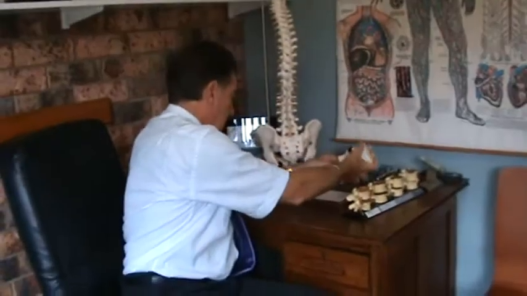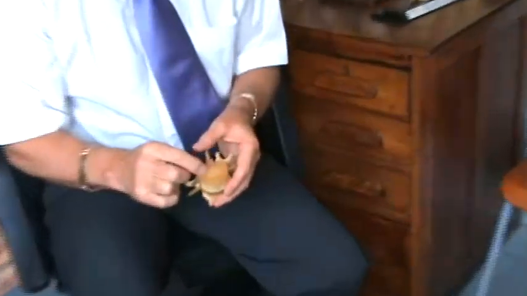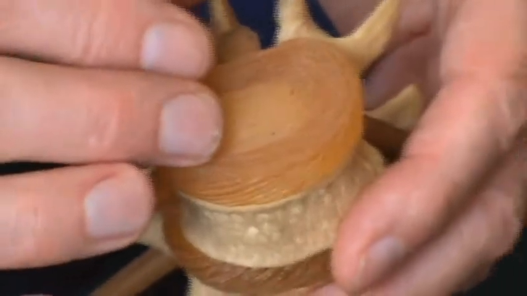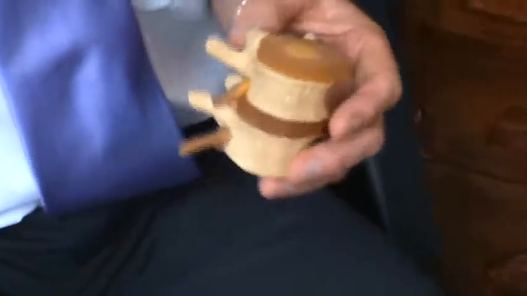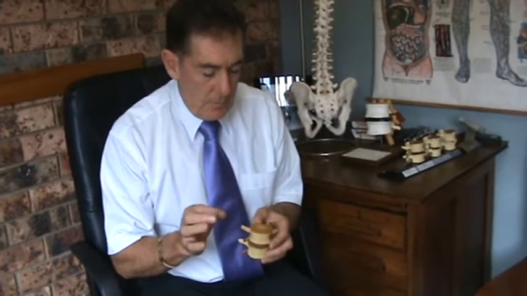Next thing we need to look at is something called the nucleus. Inside the disc is a nucleus of fluid, and you'll see that there are actually rings around the nucleus. So although there's a fluid interchange with the vertebra, there's also a fluid nucleus around which the vertebra functions. Now that might seem a bit complicated, but I've tried to simplify it so you understand how important this is. When you get problems with your discs, you can get different types of problems.